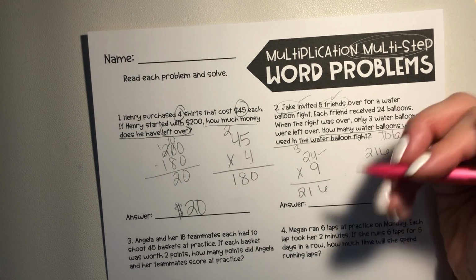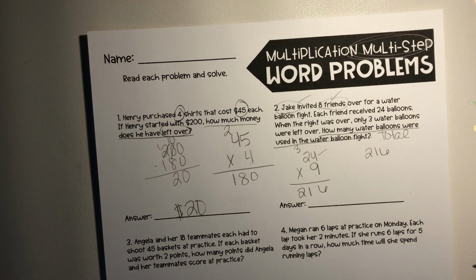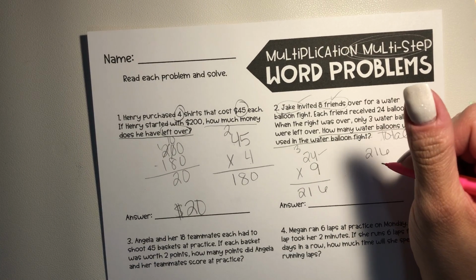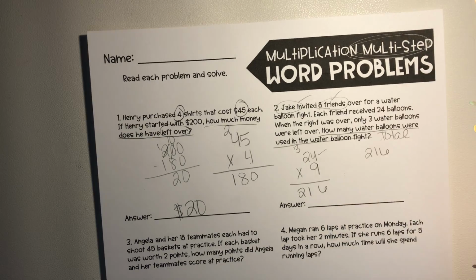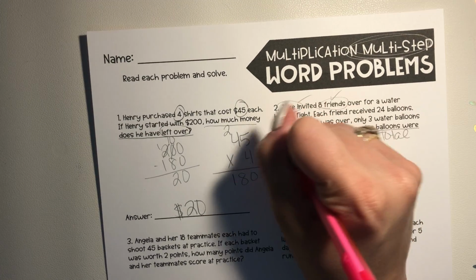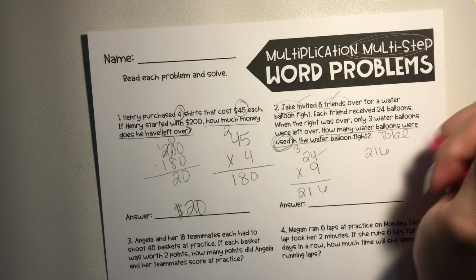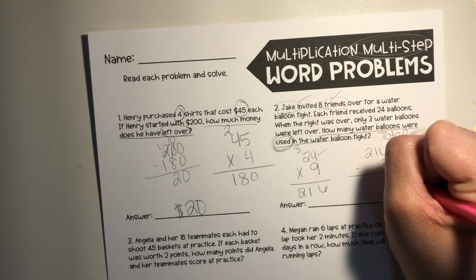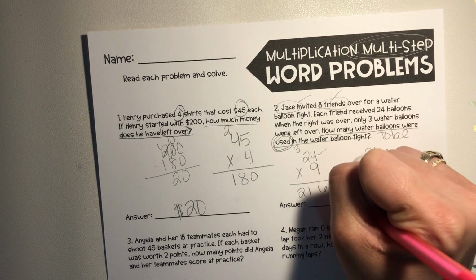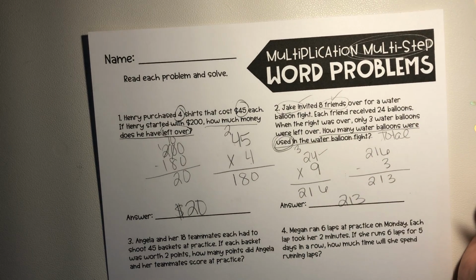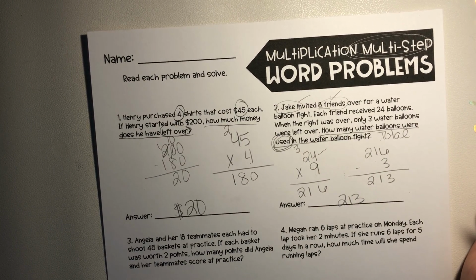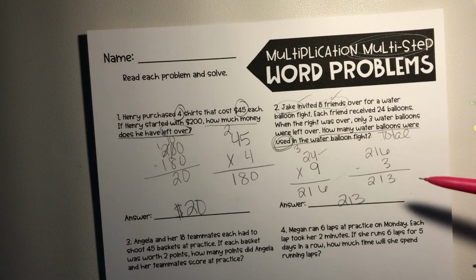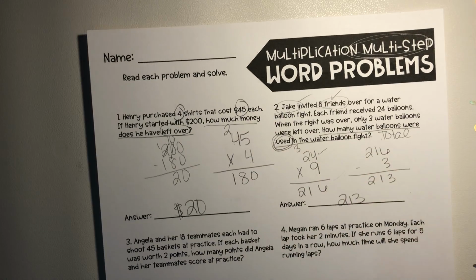That's how many total balloons were given out to Jake and his friends. He had 3 left over, so those 3 were technically not used in the fight. And it's asking how many were used in the fight. So I'm going to subtract 216 minus 3, and that's going to give me 213. So 213 balloons were used in the fight. So there's your other multiplication multi-step. This one had multiplication and subtraction, just like the first one.